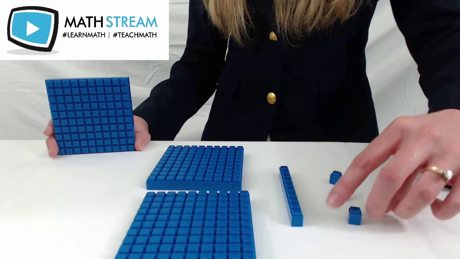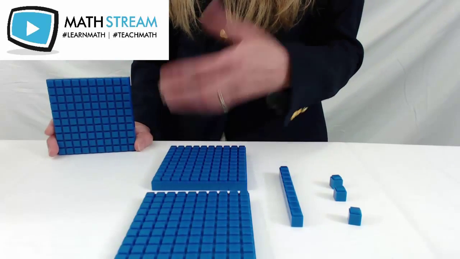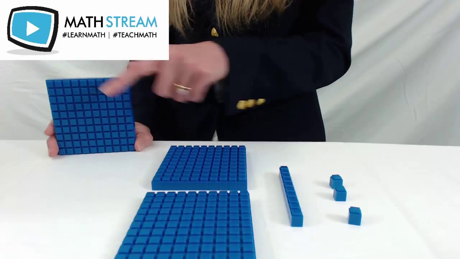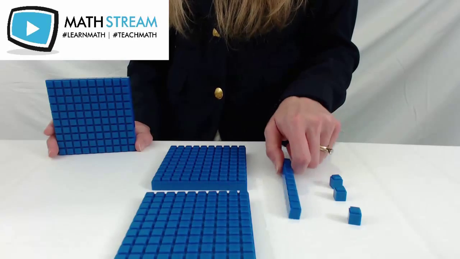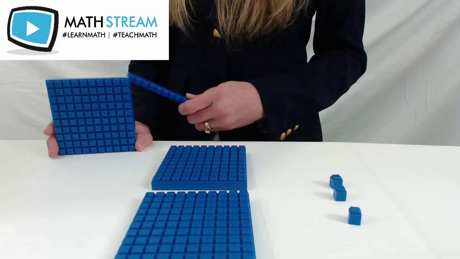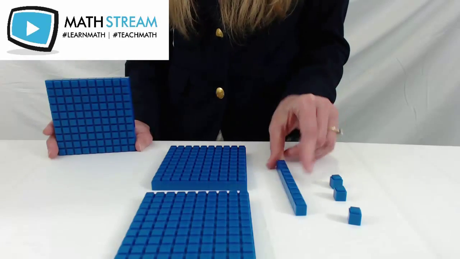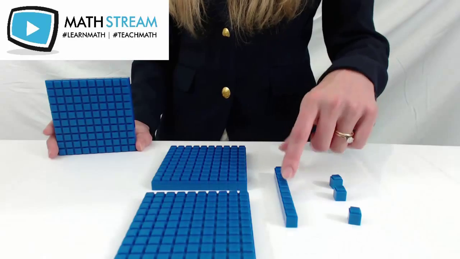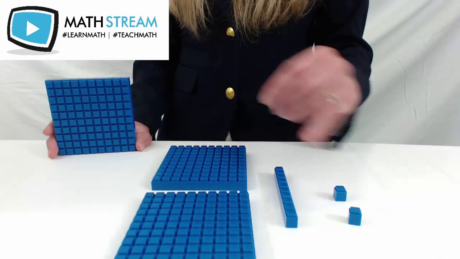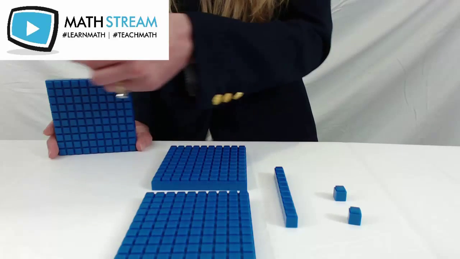So let's think about what each of these are worth relative to the whole. Each of the flats is worth 1 because this is 1. So I have 2. This is worth 1/10 in comparison to the whole because I can fit 10 sticks. If this is the whole, this is a 10th. I have 1/10. And if this is a 10th, this is going to be a 100th because I can fit 100 of these within my whole.